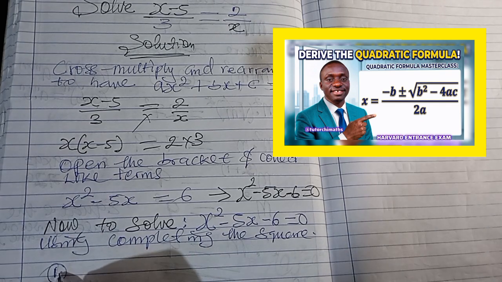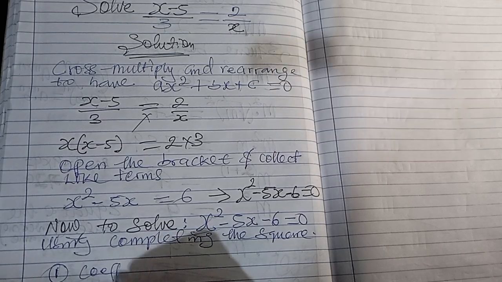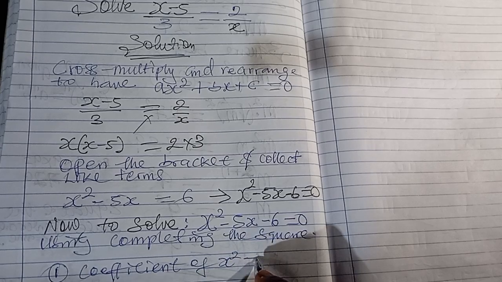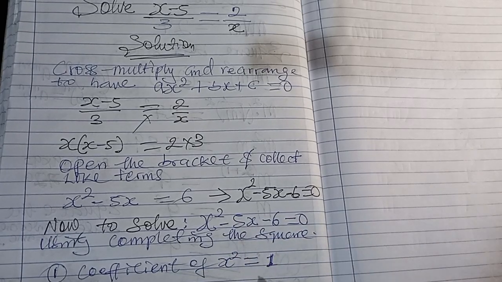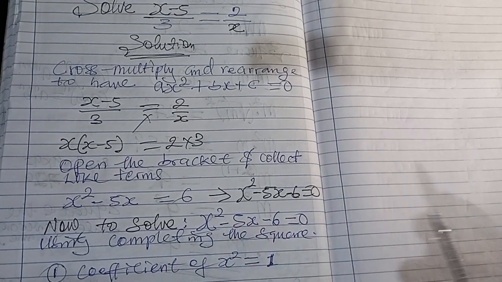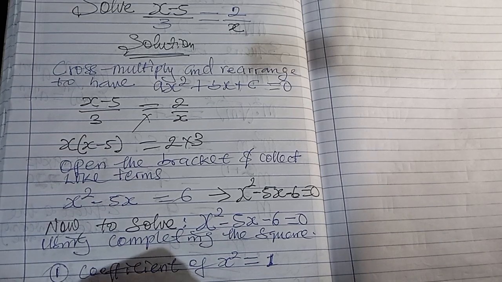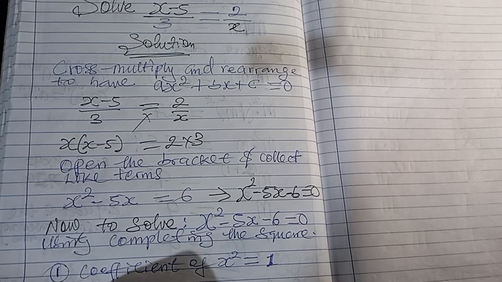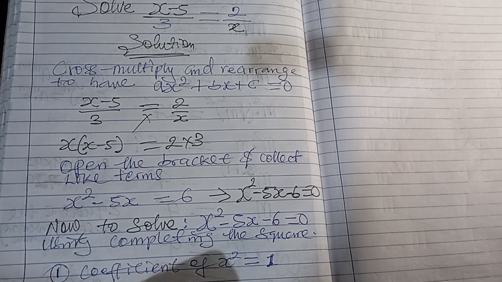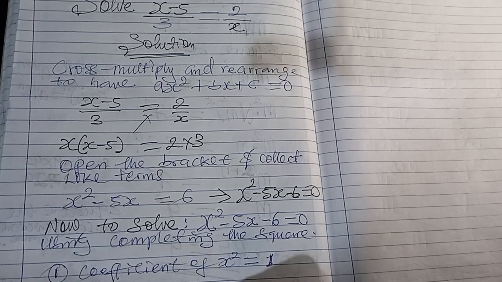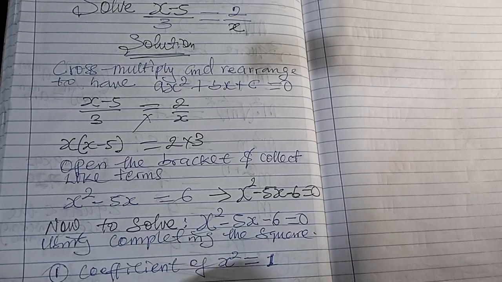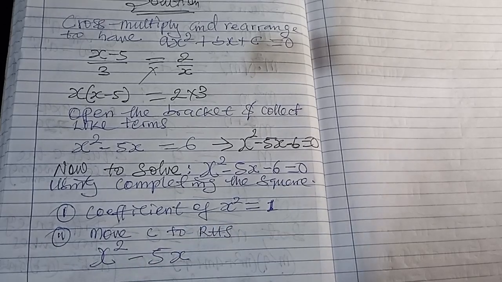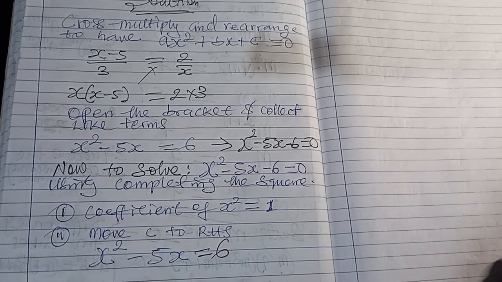Alright. First thing to know is that the coefficient of x squared must be 1. Already here it is 1, so we are not going to divide with any number. Second step, move the constant term to right hand side. So we have move c to right hand side. So we have here x raised to power 2 minus 5x is equal to 6. Good.